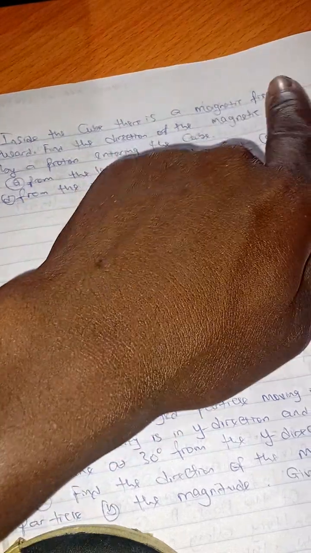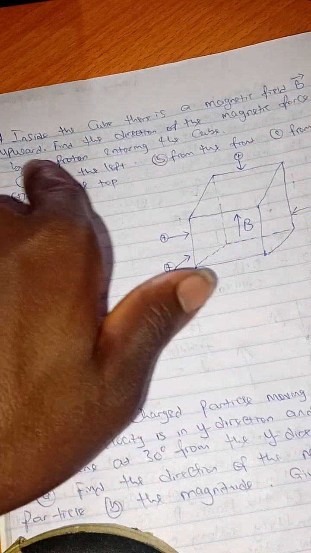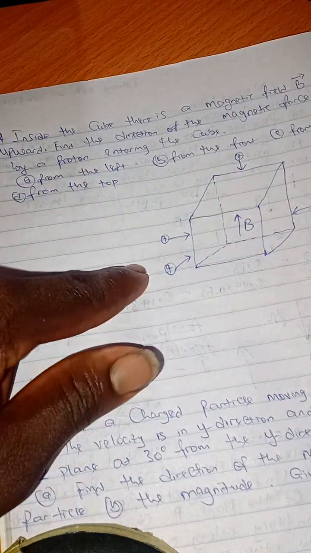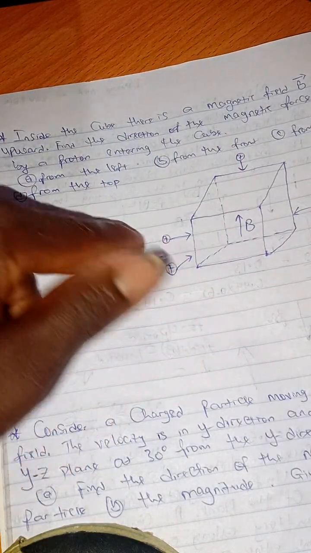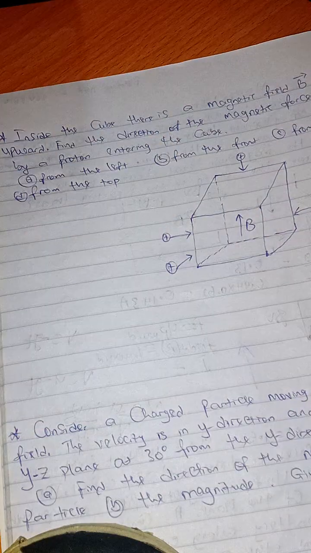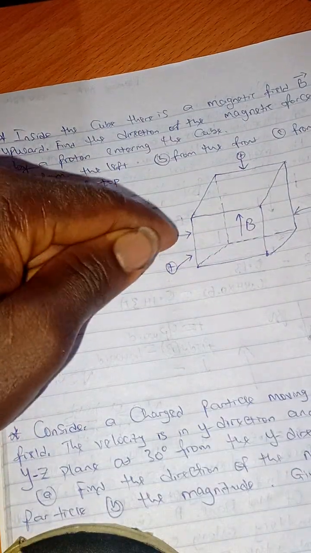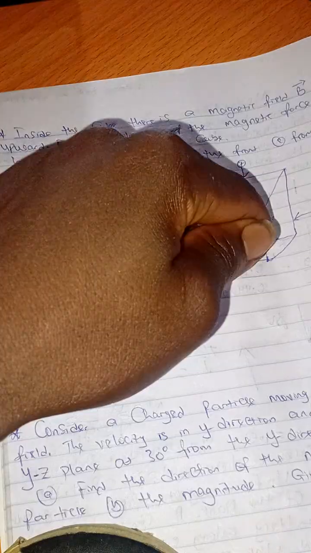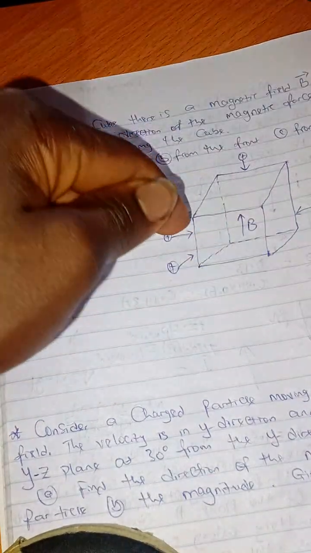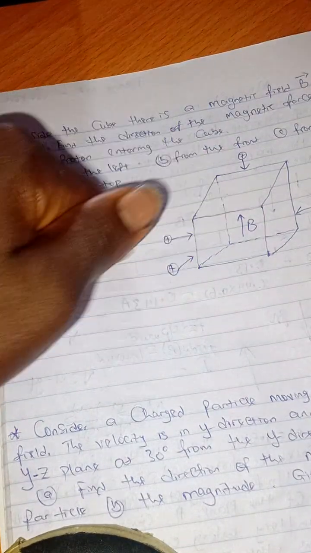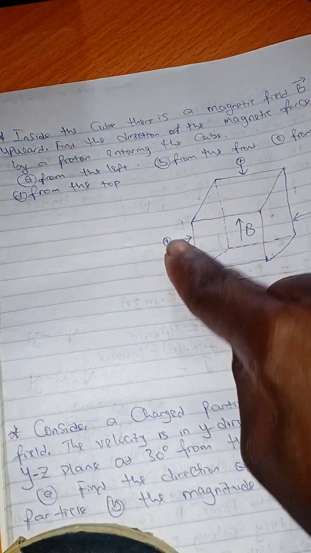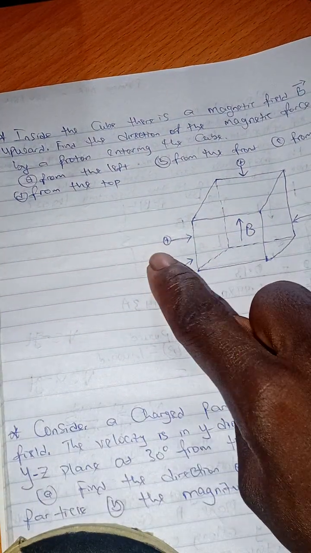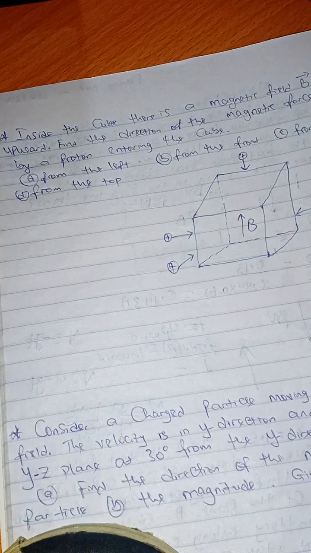I'm being told the direction of the proton, a proton entering the cube from the left. So how do I know that my current is also entering from the left? I've explained. When you have a positive charge, the direction it is going will be the same direction as the current. When you have a negative charge, the direction of the current is opposite. So as far as the positive charge is entering from the left, that means the current is entering.